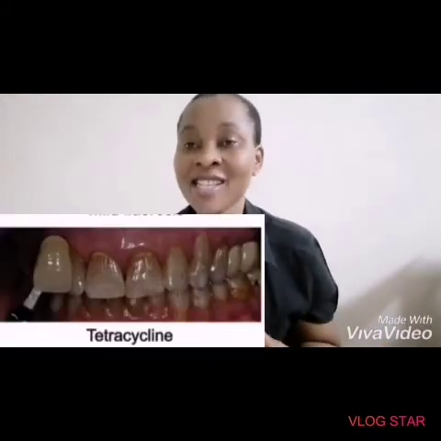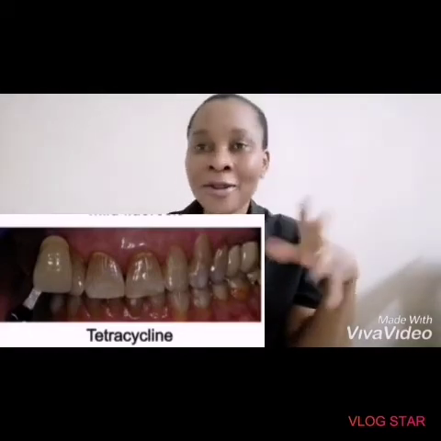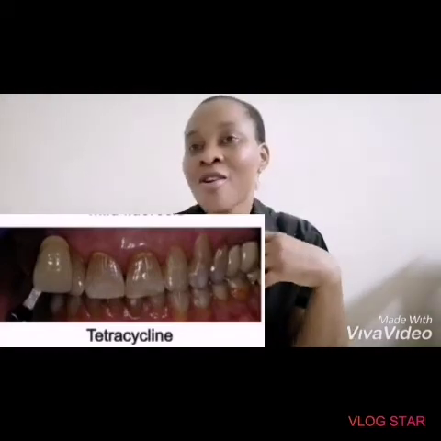Number 8, some medications. Some medications like antibiotics, for example, tetracycline. Other medications like benzalkonium, chlorhexidine, they can also cause tooth discoloration, among others.